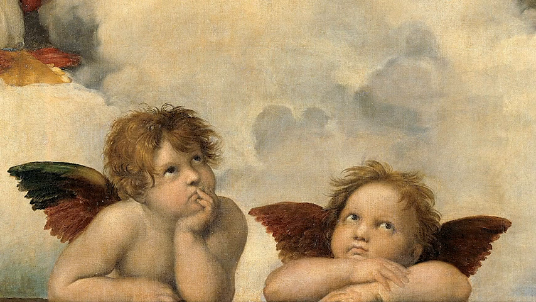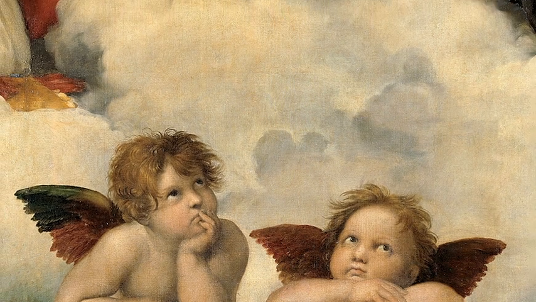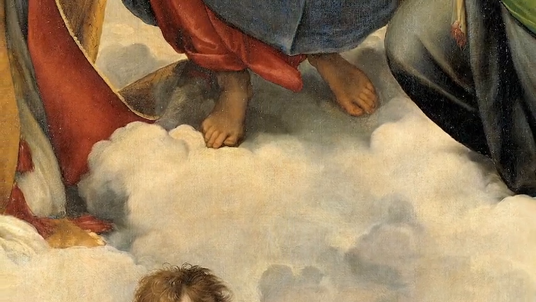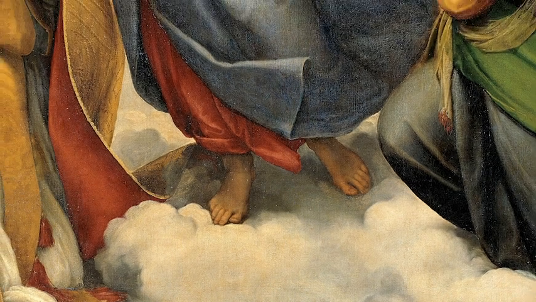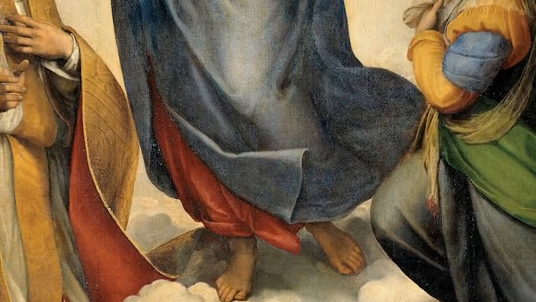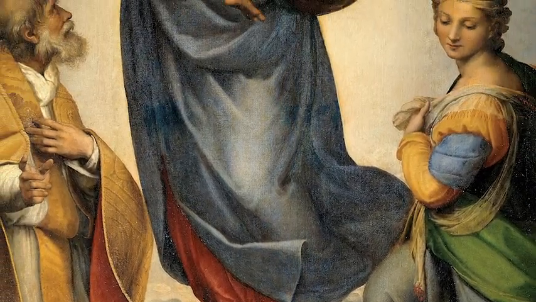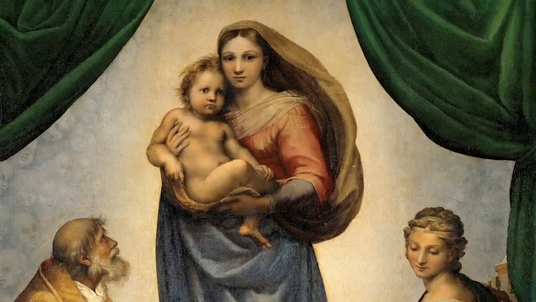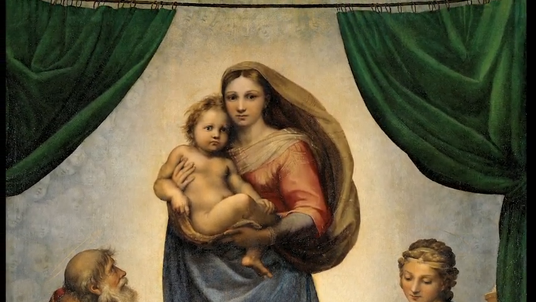Raphael completed the Sistine Madonna in 1512, famous for its cherubs, the putti at the bottom. This oil painting on canvas embodies Renaissance ideals through its precise perspective, anatomic accuracy, and symmetrical composition. The work achieves harmony through unity and stability, employing simple geometric shapes and the golden ratio.